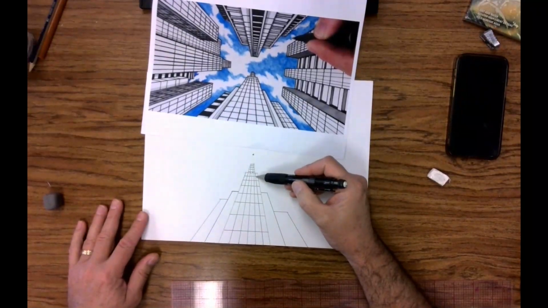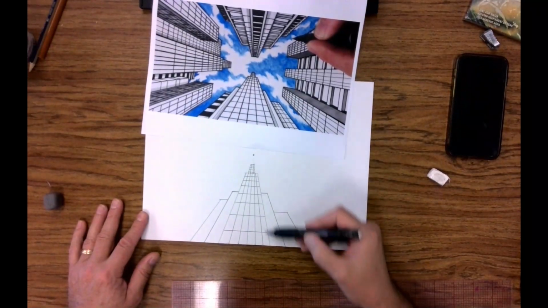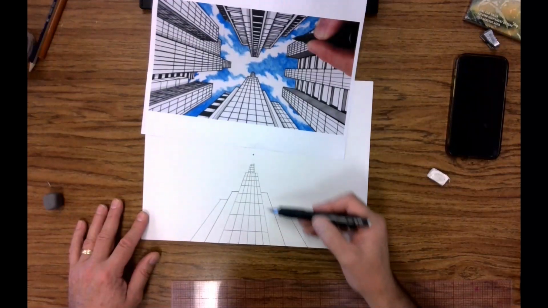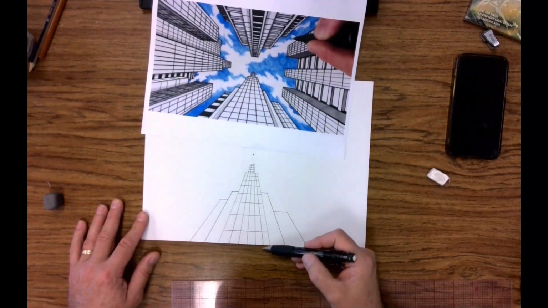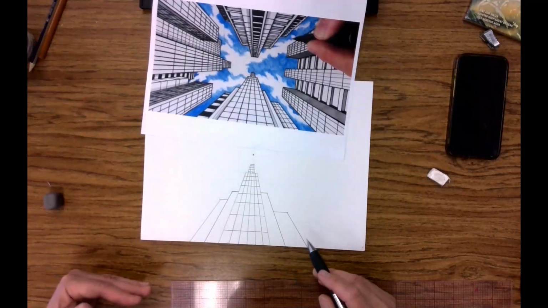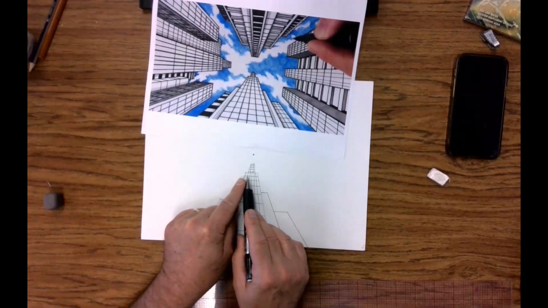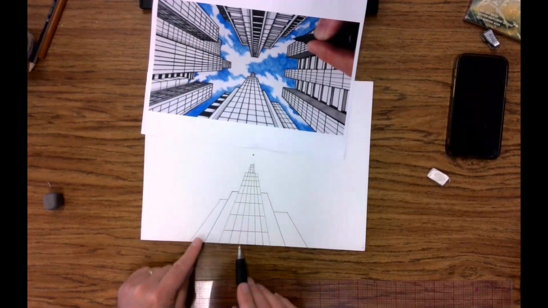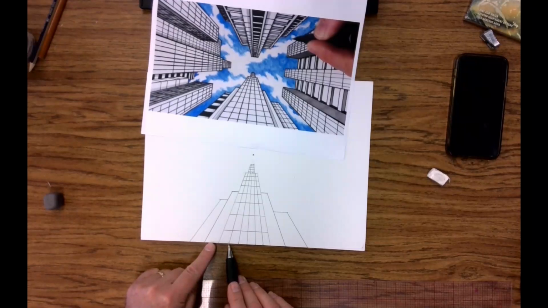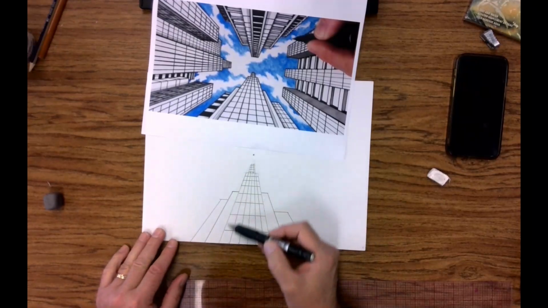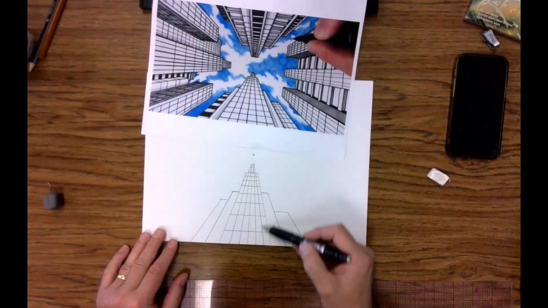So notice how small this window is compared to the size of this window. So as you get further and further down, the windows get bigger and bigger and bigger. Just like if you notice here, they got wider and wider. It was this wide up here. Now down here, they're way, way wide. And so that's the surface decoration for this part.